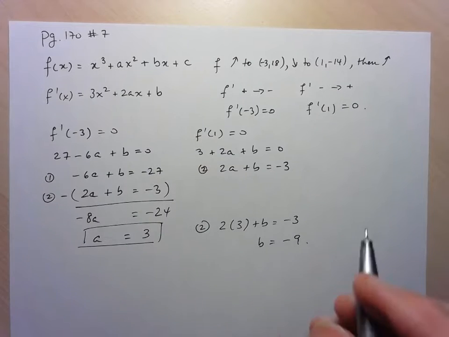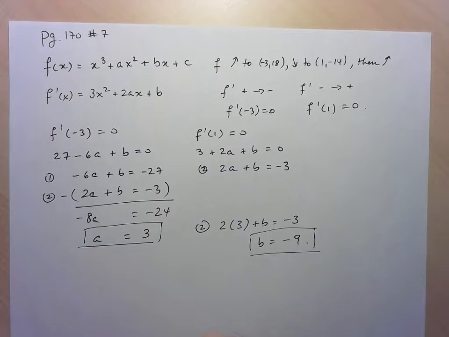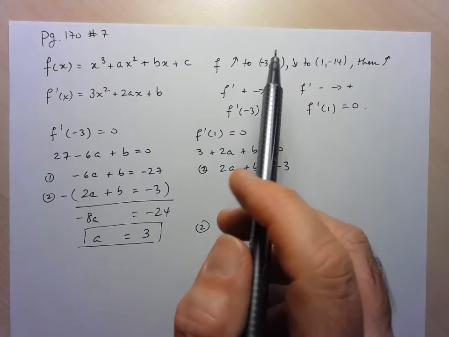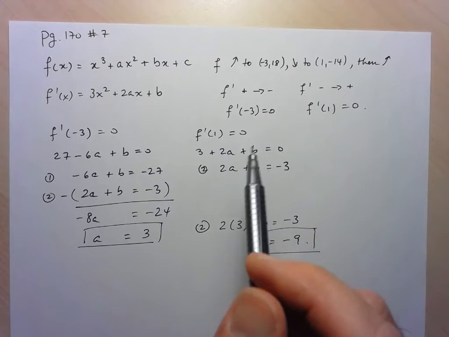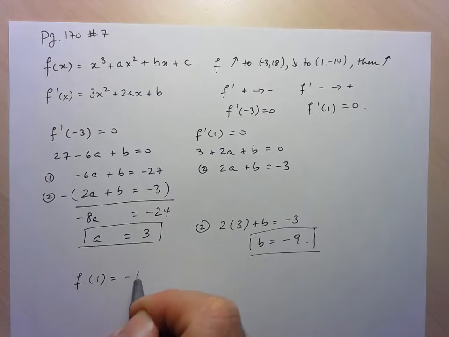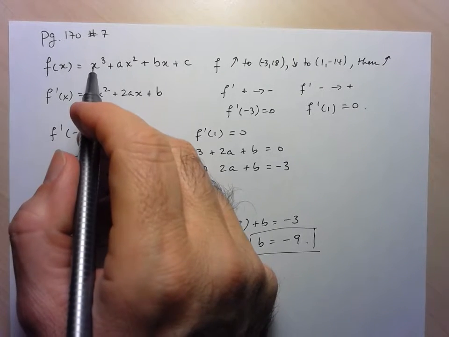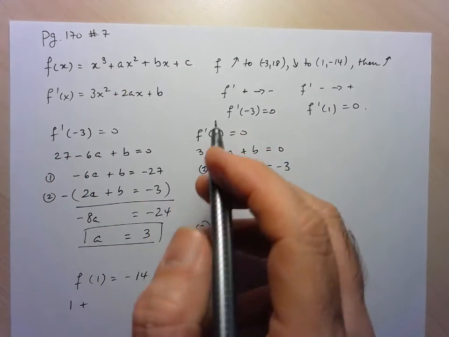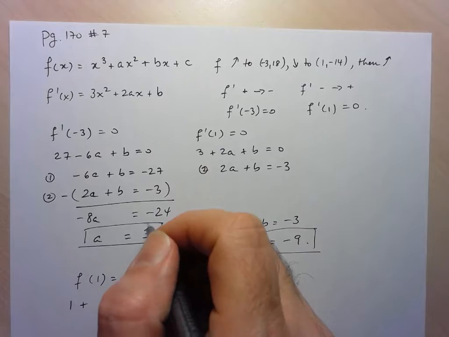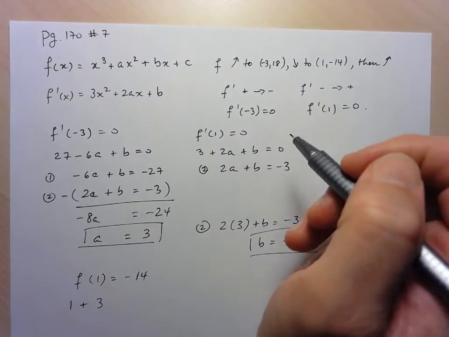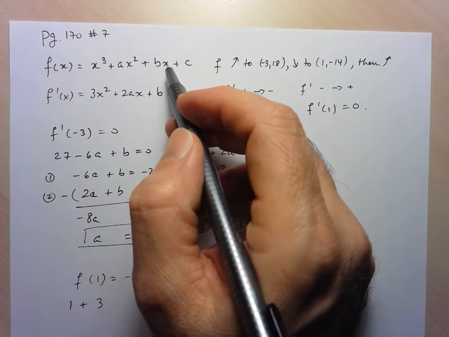So there's our second one. Now we just have to find c. Since we already have a and b, we only need to use one of these points. I'll say that (1, -14) looks a little easier. So we know that f at 1 is equal to -14. So f at 1 will be 1 plus, we know a is equal to 3, so 3 times 1 squared is 3. b is equal to -9, so -9 times 1 is just -9.